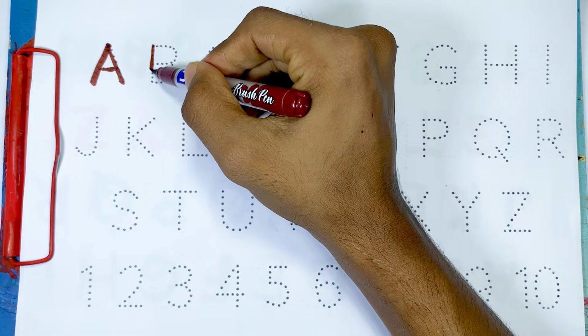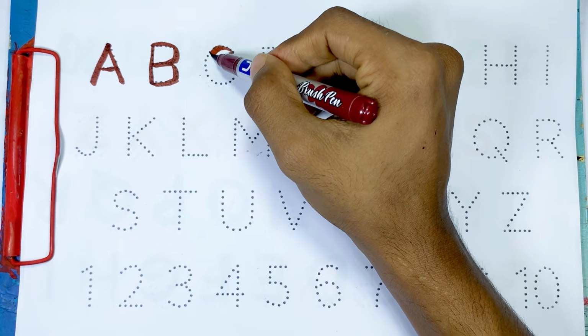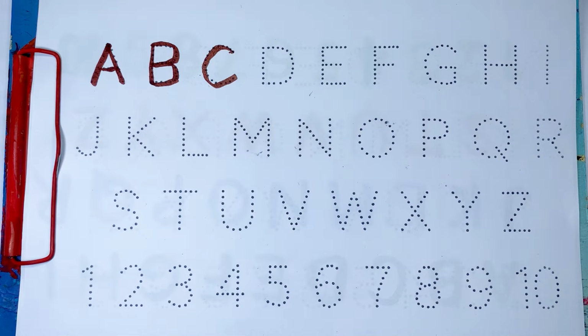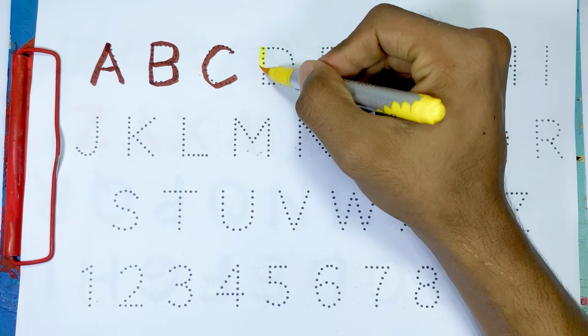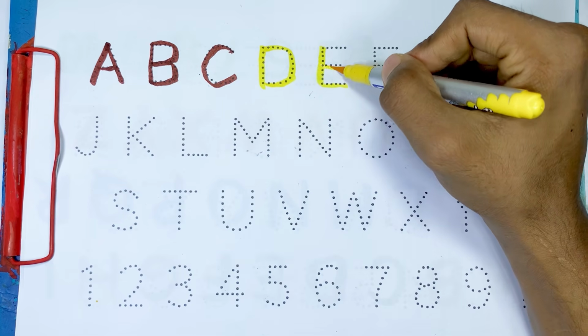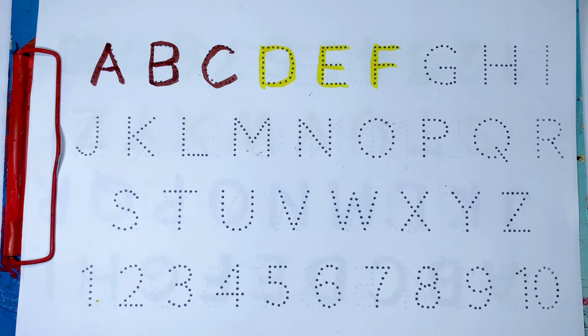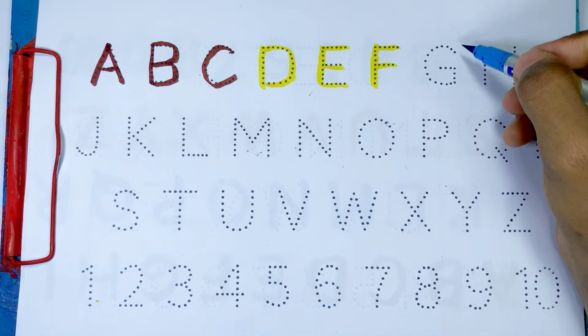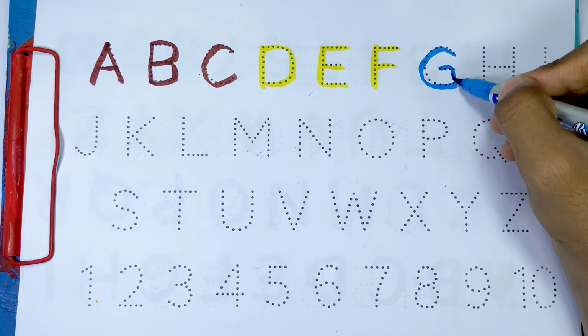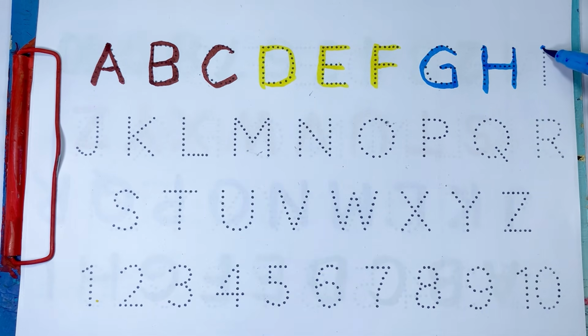A for apple. B for ball. C for cat. Okay, so now you draw D. D for dog. E for elephant. F for fish. Okay, so now you draw H. H for helicopter. I for ice cream.